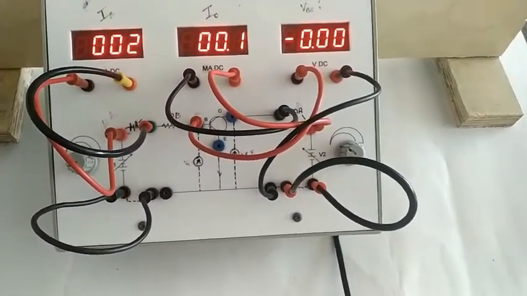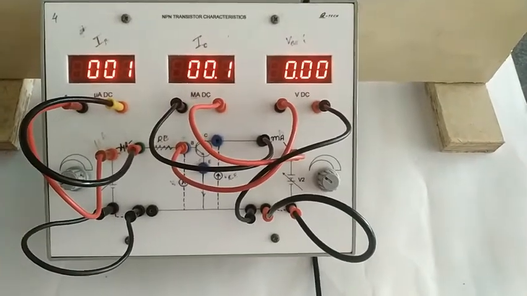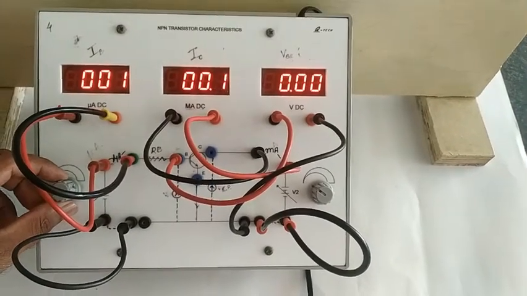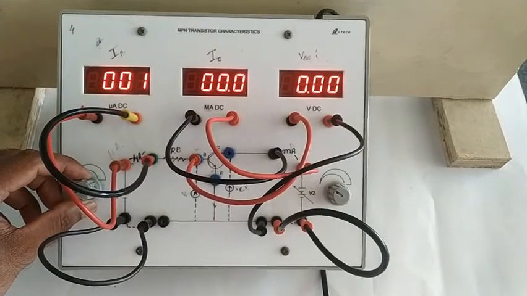Next is to vary the base emitter voltage with a step of 0.1 volts.